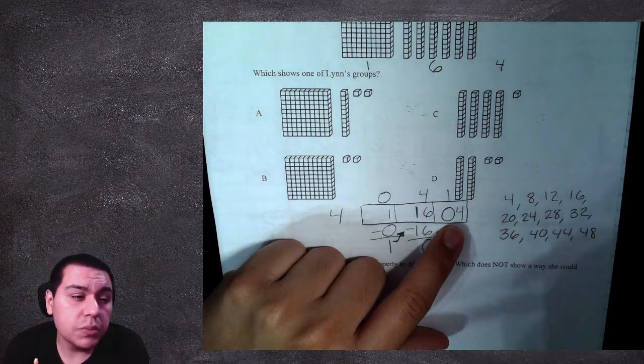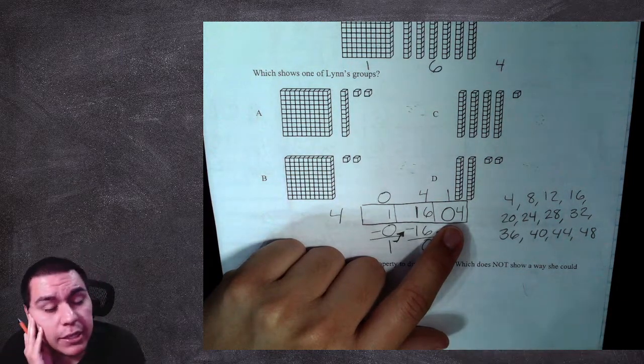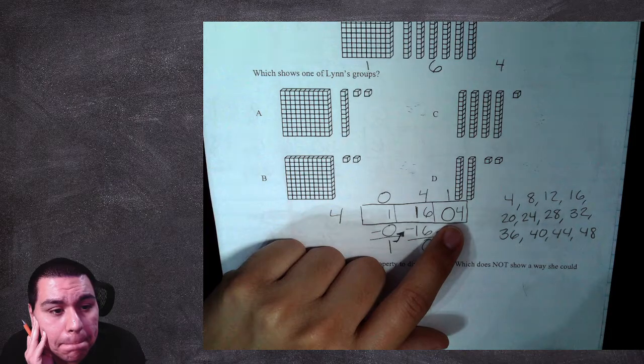I've got the 4 groups, and every one of those groups has 1 piece in it, Bella. How many pieces am I giving away? 4.